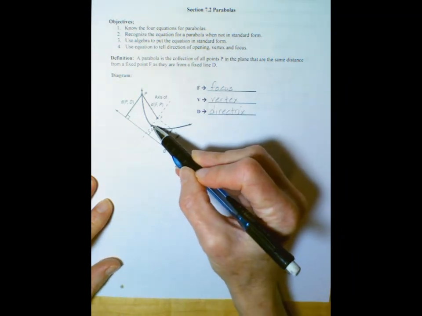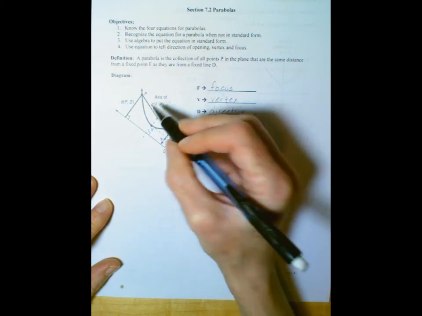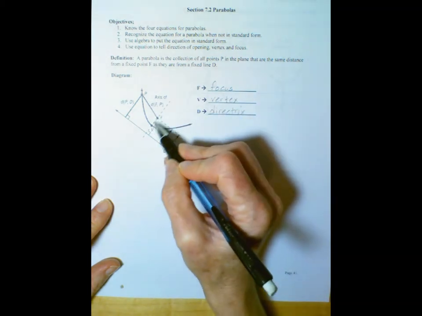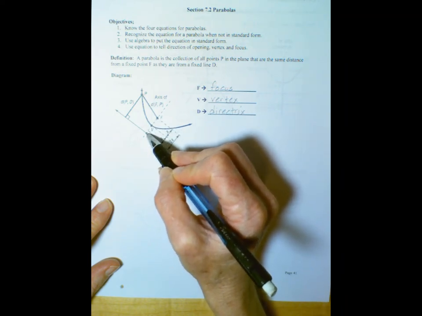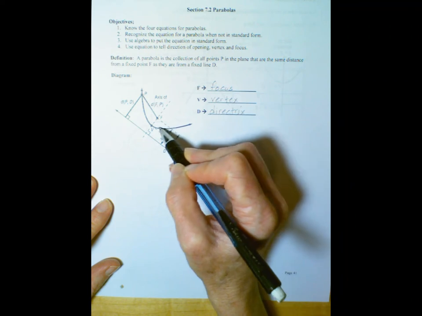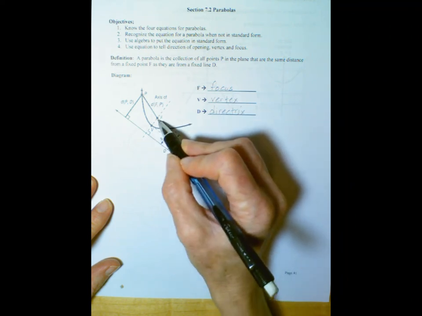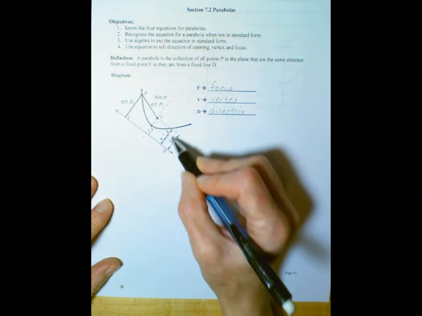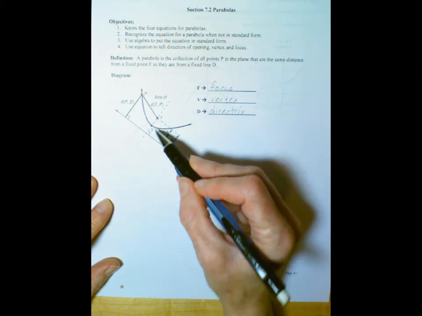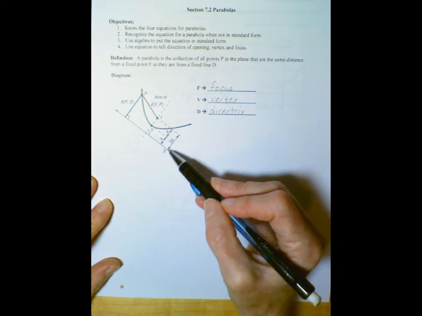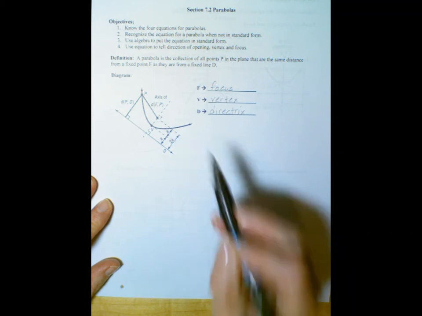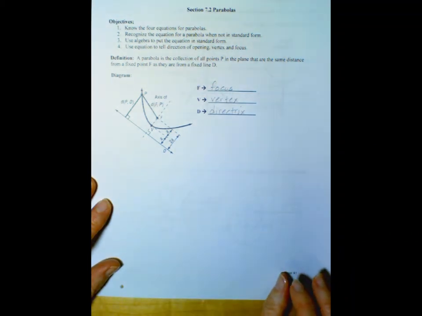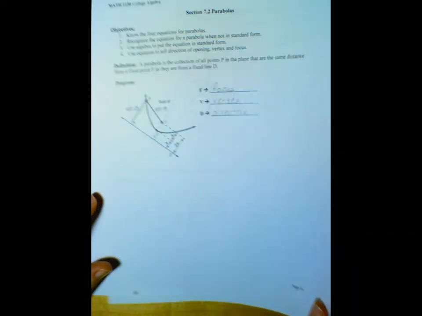The distance from the vertex to the focus would also be the same distance from the vertex to the directrix, because every point on here is the same distance to the focus as it is to the directrix. And that special distance from the vertex to the focus is called a. So the distance from focus to directrix would be twice a, but from vertex to focus, the distance is always this lowercase letter a, which we're going to see how that fits into our equation now.